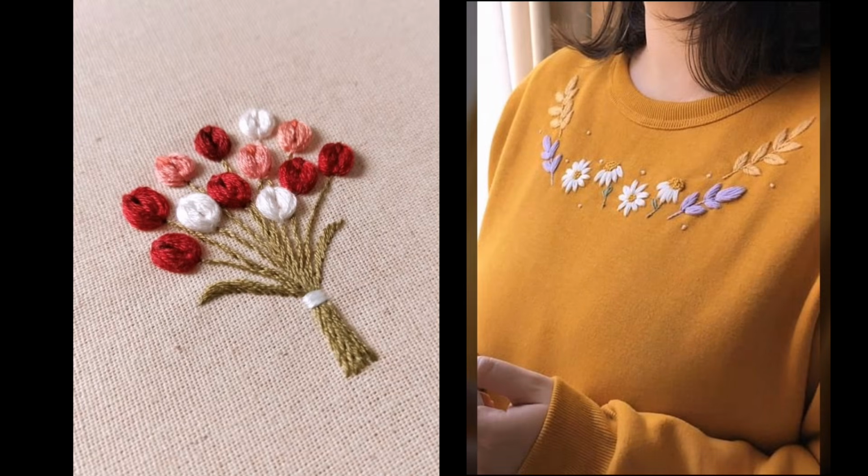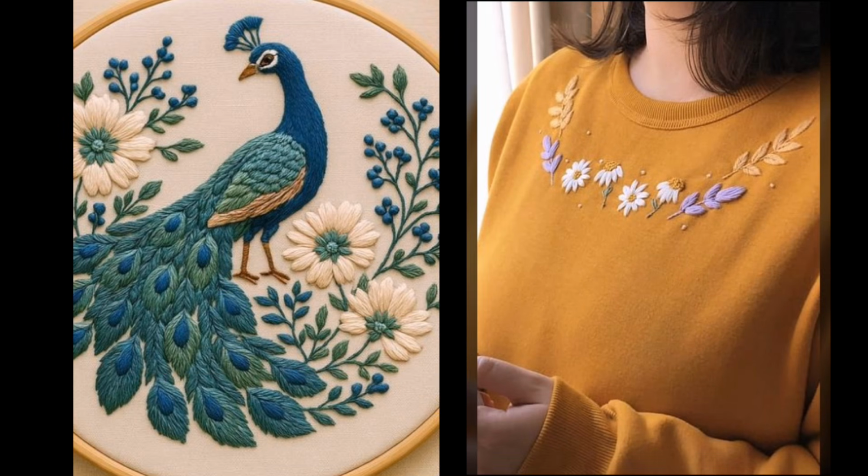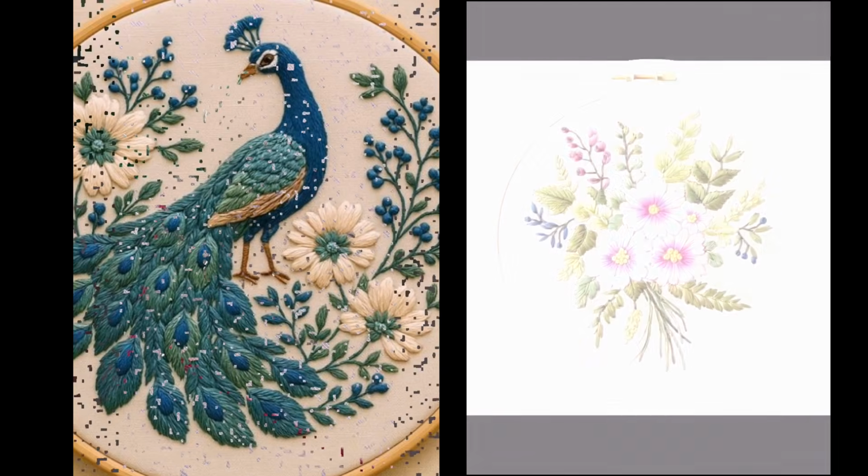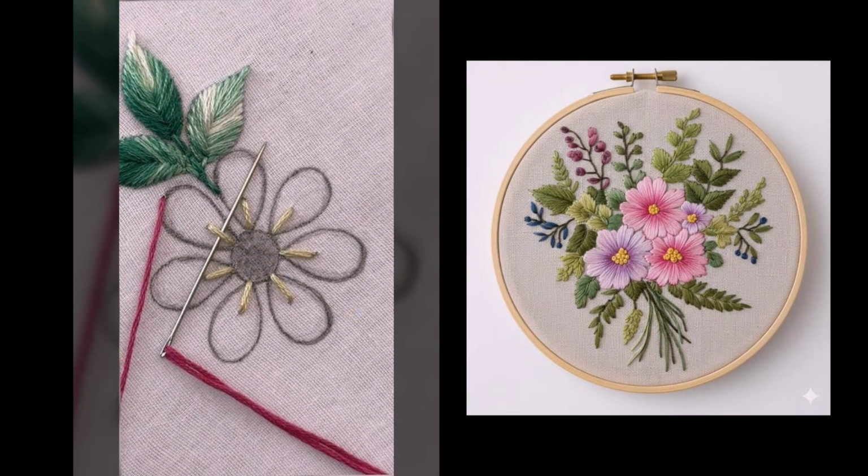Different stitches create different effects. Running stitch is simple and easy. Chain stitch is very beautiful. Satin stitch is also creative.